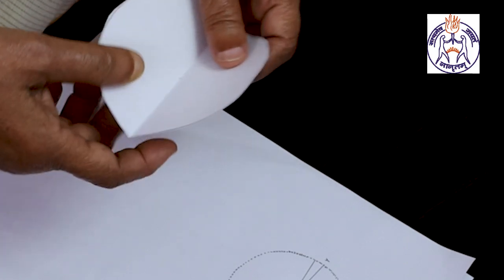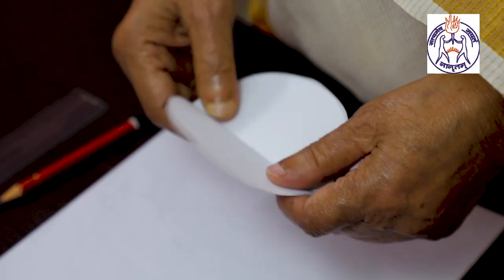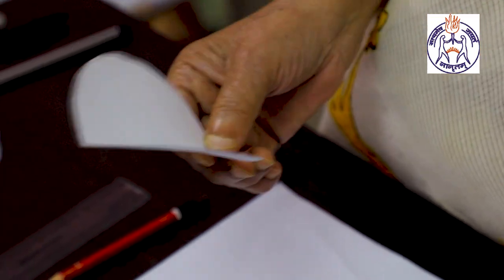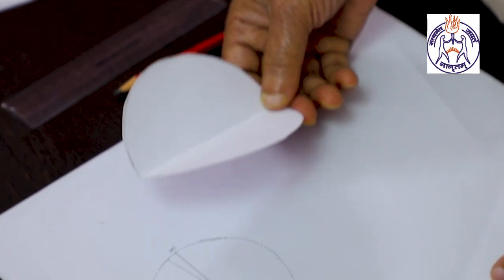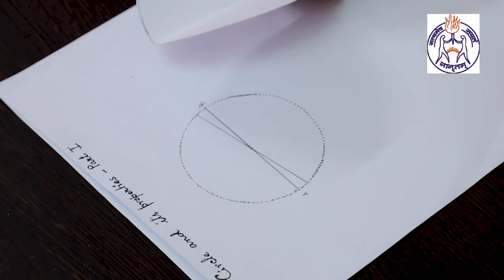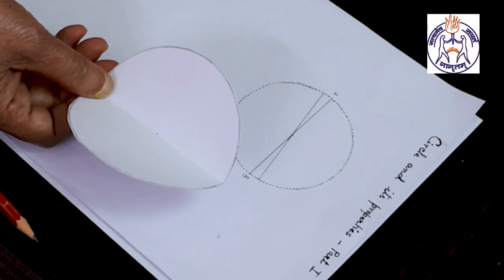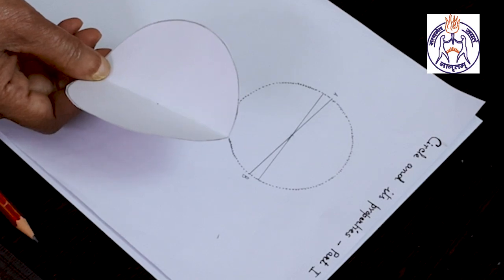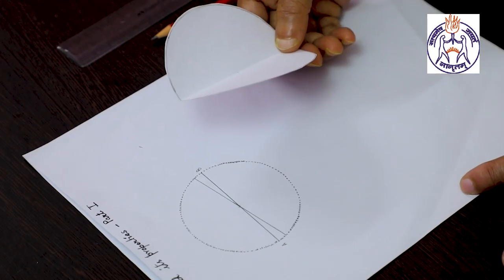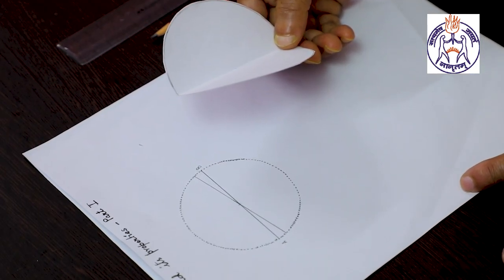And this is of course true for all the diameters. These are called the lines of symmetry. Diameters are the lines of symmetry for a circle, and obviously the lines of symmetry are also infinite as the diameters are infinite in number.